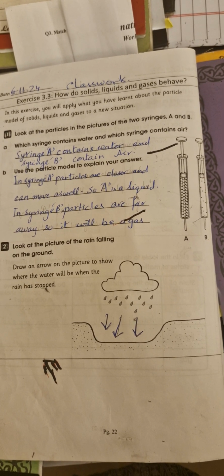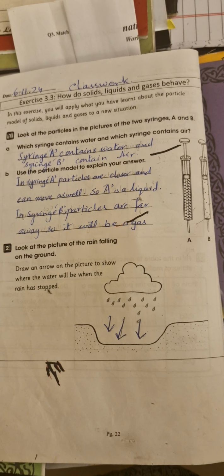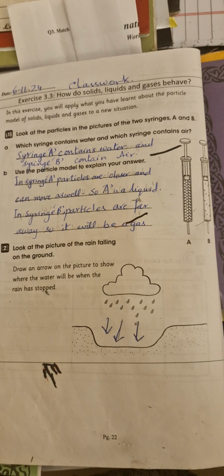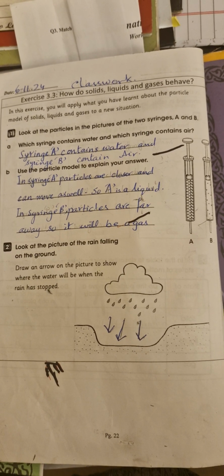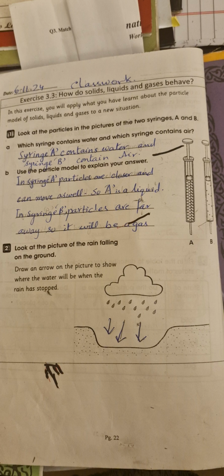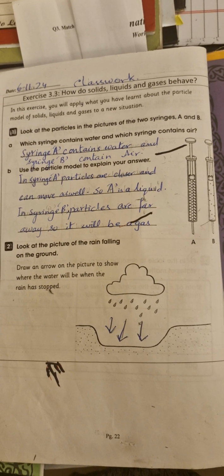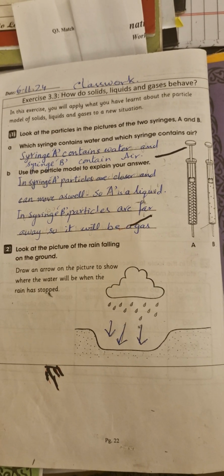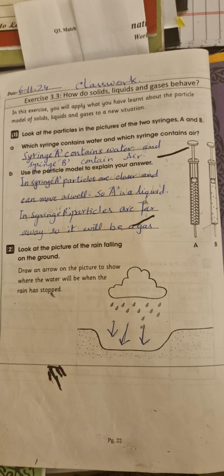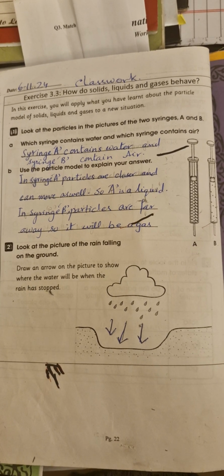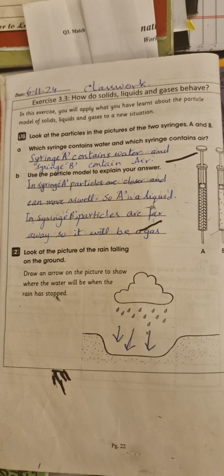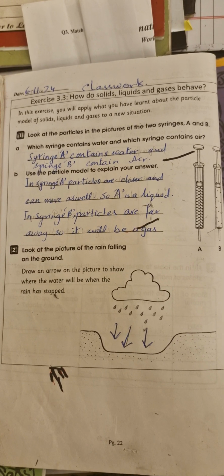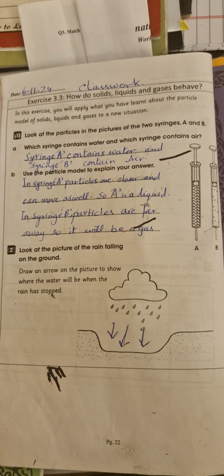So this is very specific about the gas, that its particles are far, far away from each other. Anyhow, when the particles are far away from each other, it means that they will never strike each other. So there is no proper shape of gas. They cannot be confined to a certain place, and they take up the shape of the container in which they are placed. And if they are released, they can scatter all around. So the answer is, syringe A contains water and syringe B contains air.